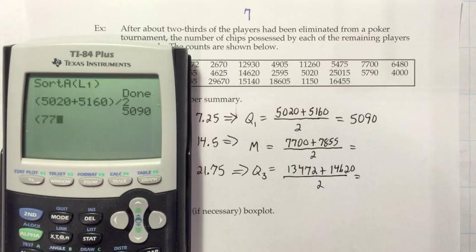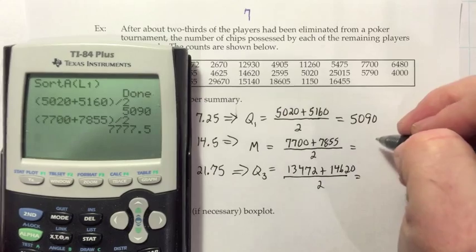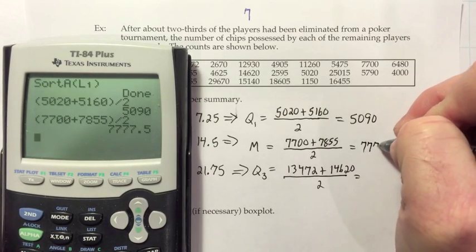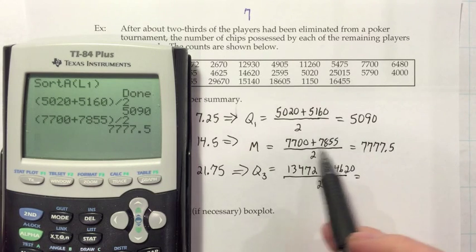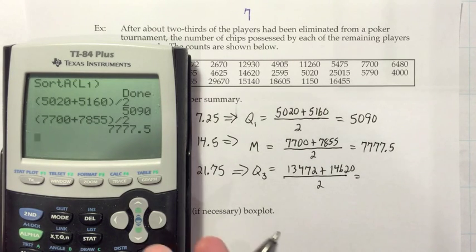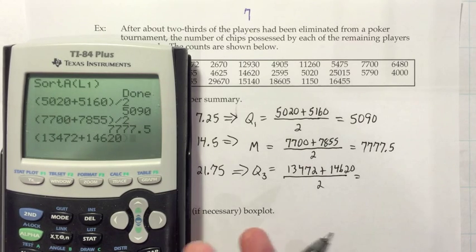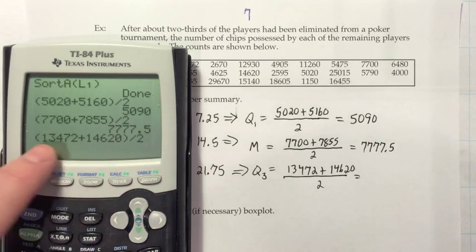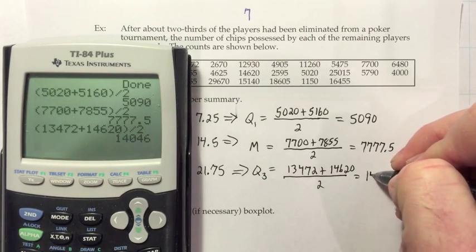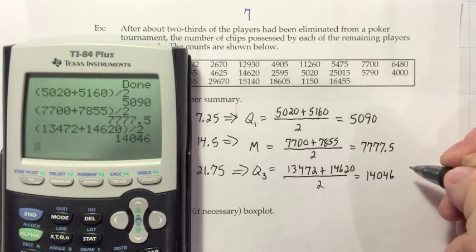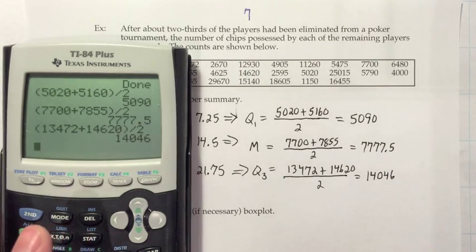So notice the parentheses because there's more than one number in the numerator. And I get all these lucky 7s, and then a 0.5. And just always a quick check, make sure that's in the middle of the two numbers you're averaging. It looks like it is. And then again for this, in the middle somewhere, probably in the low 14,000, so 14,046 seems to fit what I was expecting. And that's most of our work on this problem.